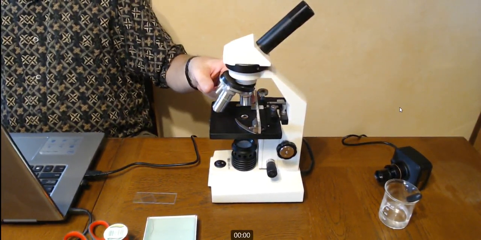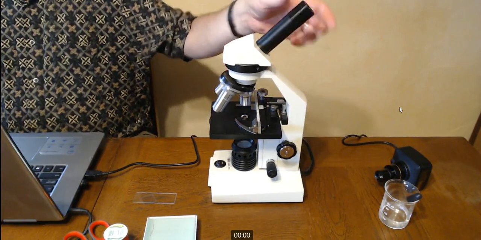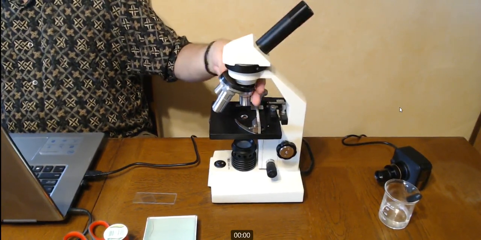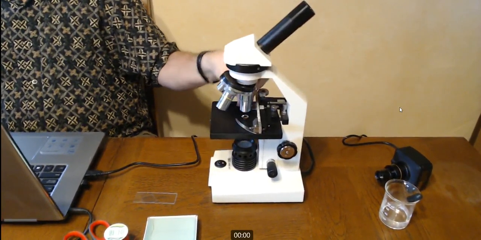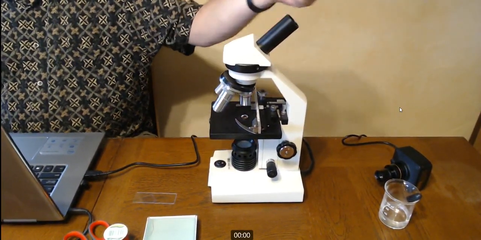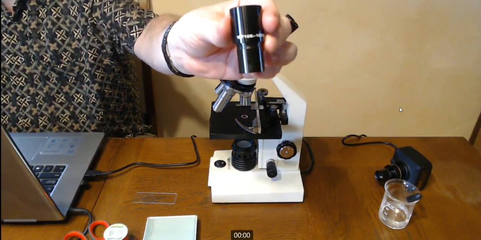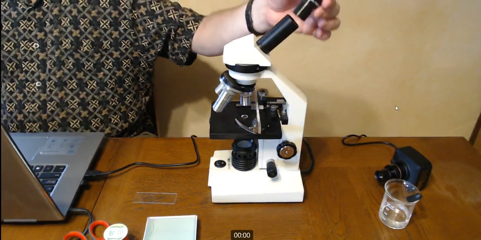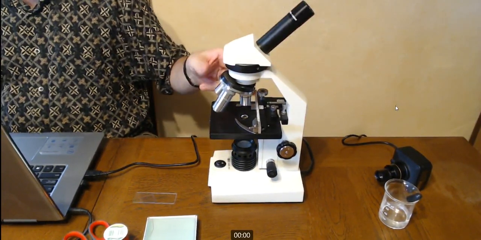There are 3 objectives here. The shortest one, the low power, yellow, the medium, and then finally the green, the high power. If we look at that, let's look at our eyepiece. Our eyepiece has written on it on the side 10 times. So when you look at things through this eyepiece, it makes it 10 times larger than it was before.